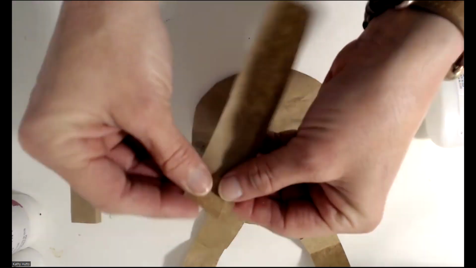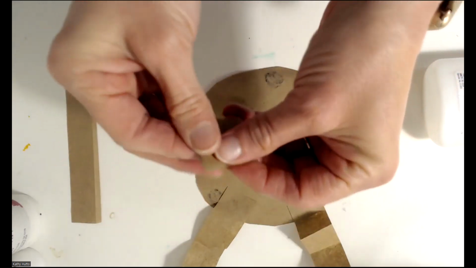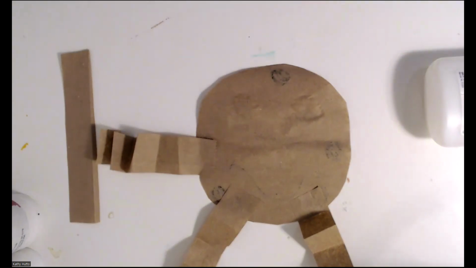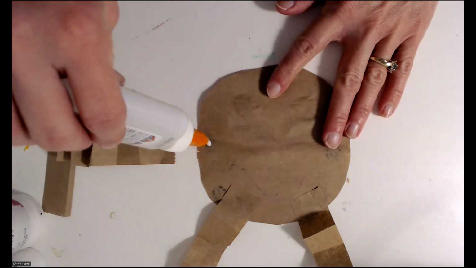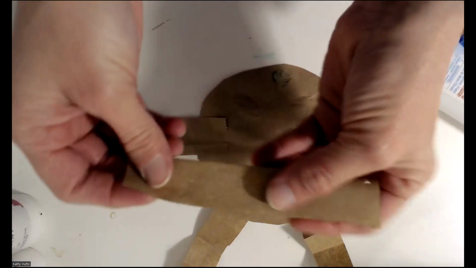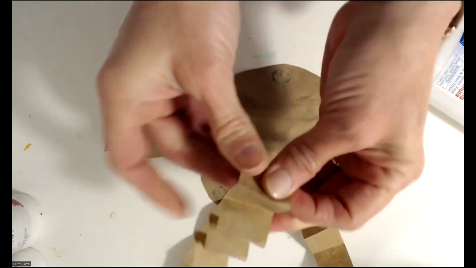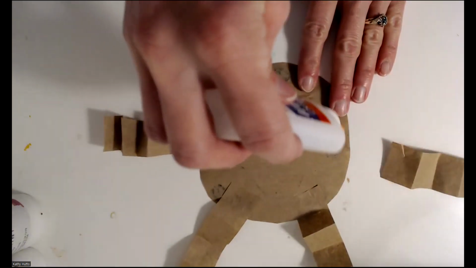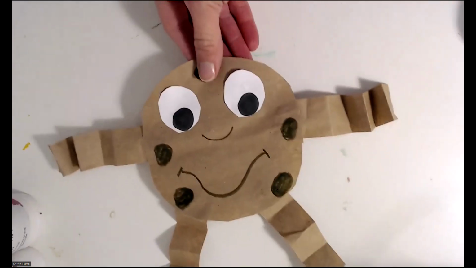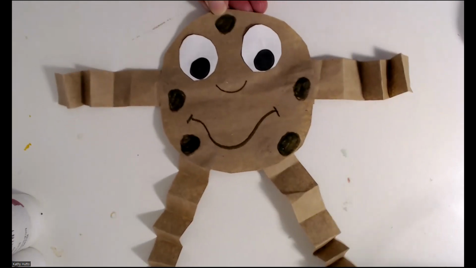Now I'm going to accordion fold the arms the same way. Back and forth, back and forth, back and forth. Okay, and so I will glue that right on this side. And one more arm. Back and forth. Okay. Ta-da! There's my little art project for today. I made a little cookie person.